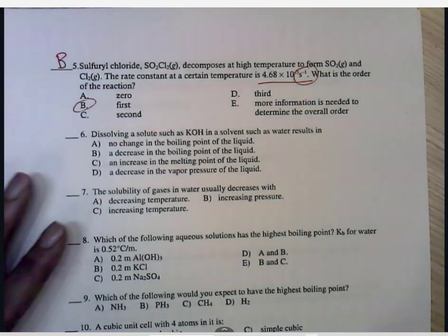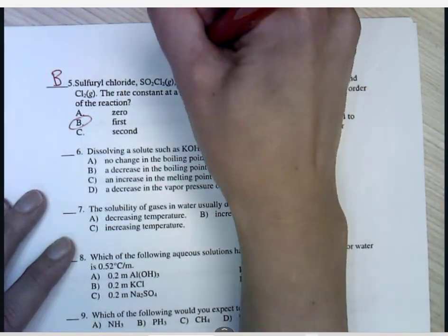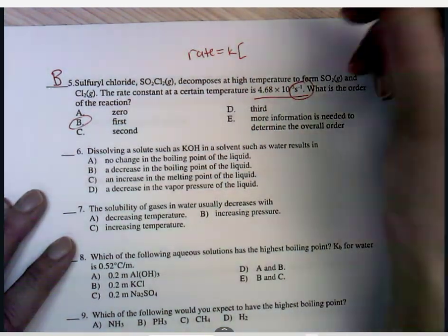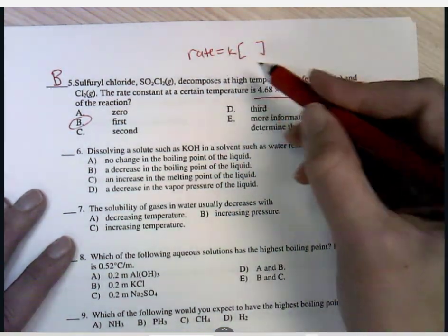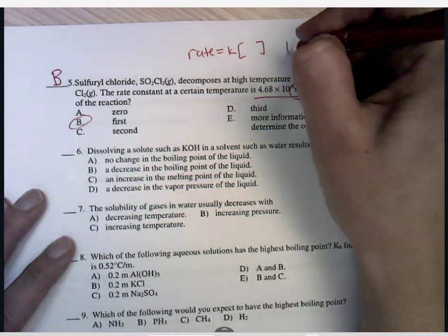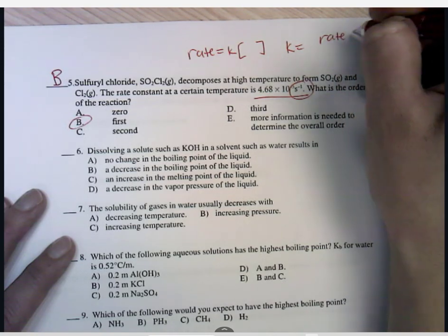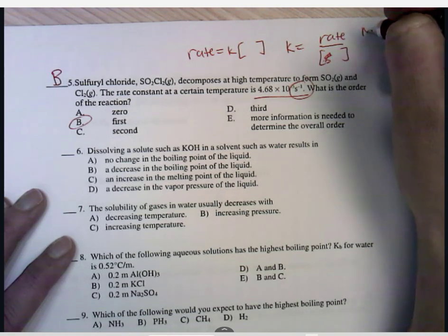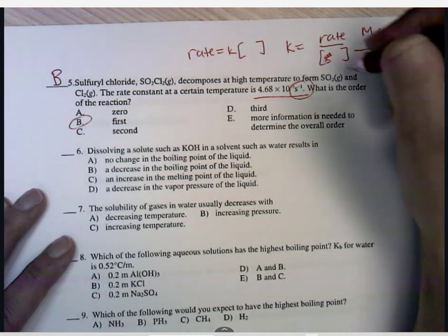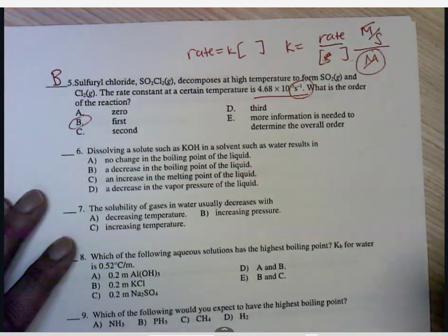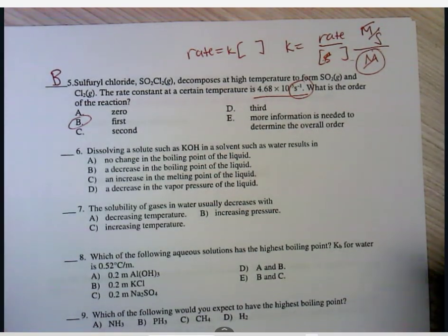If you weren't sure, what you could do is write essentially this, right? This would be my reaction. Solve for k. So k would equal rate over some concentration. And rate would be molarity per second. So what I need in the bottom to cancel out the molarity would just be 1 molarity. So it would be first order. That's kind of the thought process I'm going through.